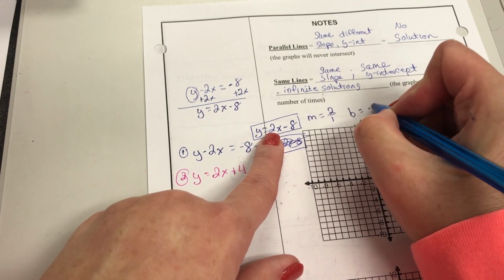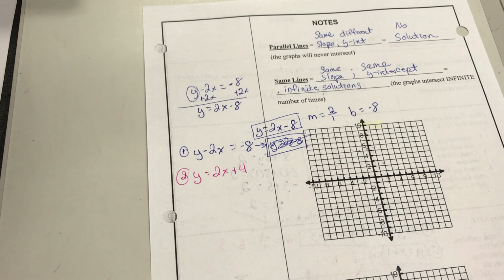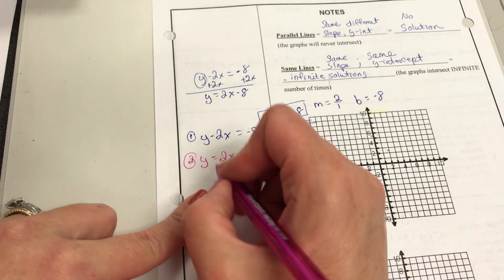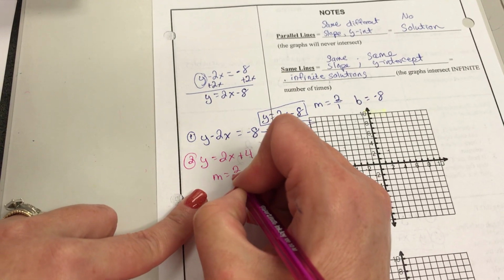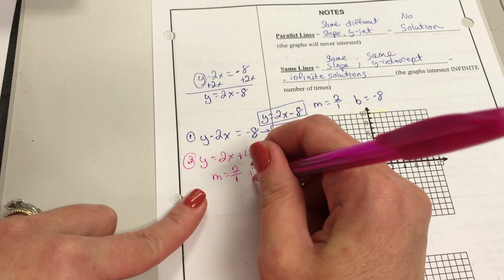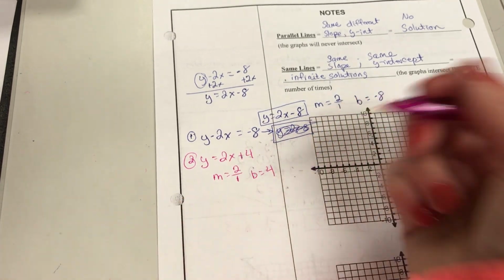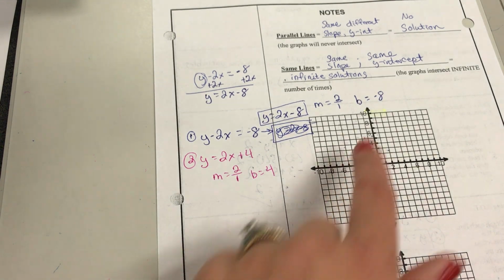And my b is -8. Okay, because you always want your slope to be a fraction. On this one, my m is 2/1, and my b is 4. Okay, so let's graph the first one.